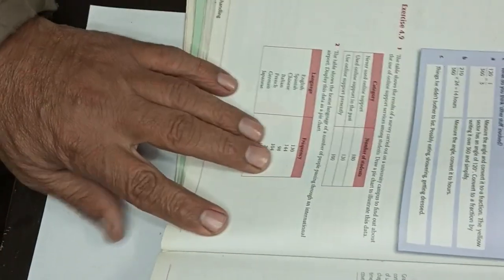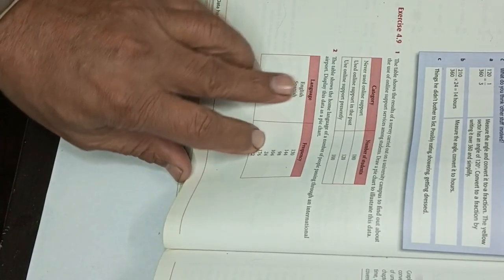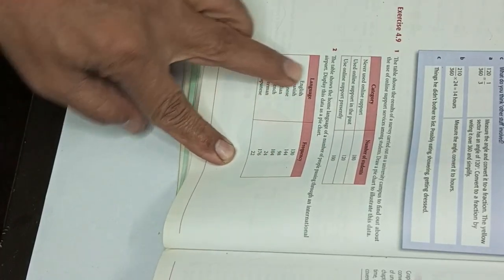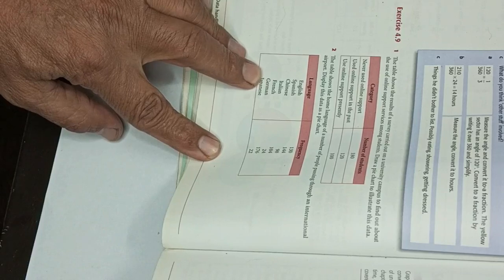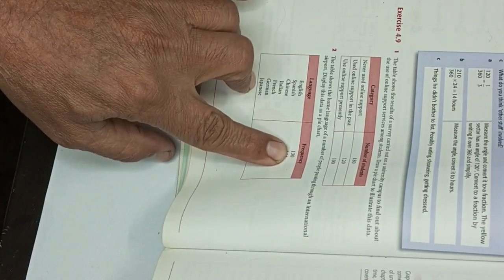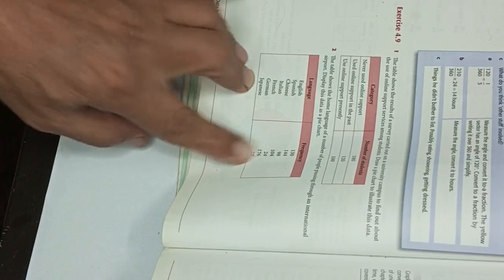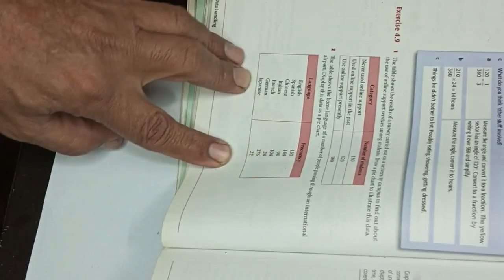Now question number 2 says, what does it say? The table shows the home language of a number of people passing through the international airport. Display the data as a pie chart graph. So it is again to display the data. English, Spanish, Chinese, Italian, French, German, and Japanese. There are some passengers passing through a certain international airport. The frequency is written over here. So let me reproduce the table.